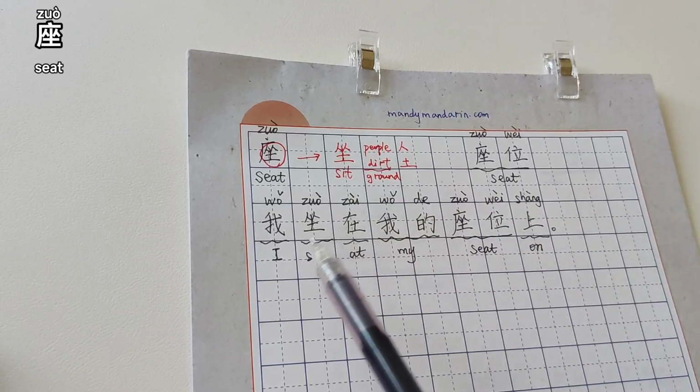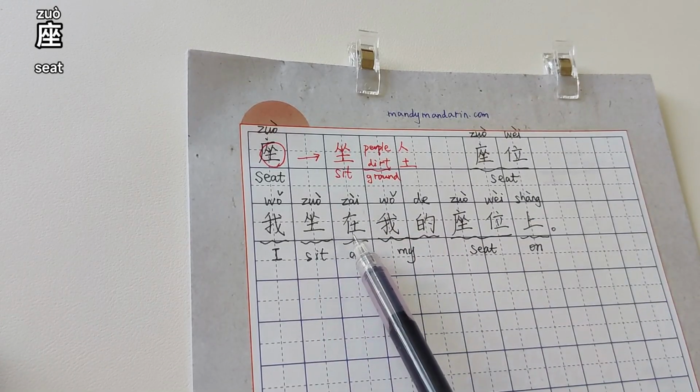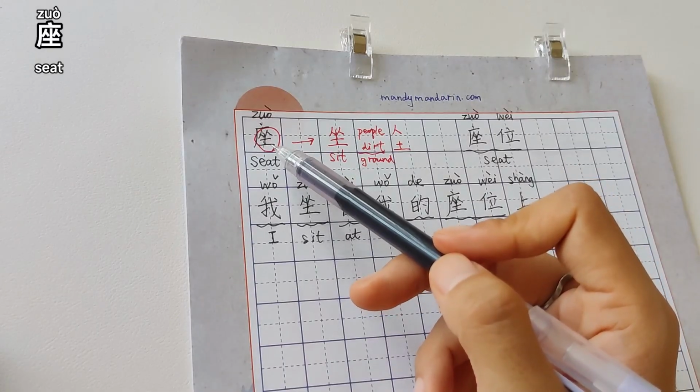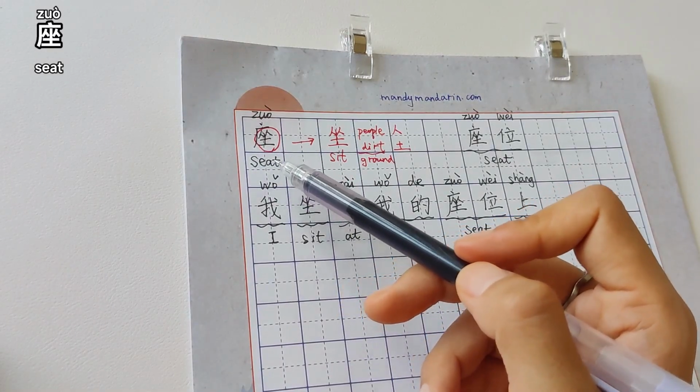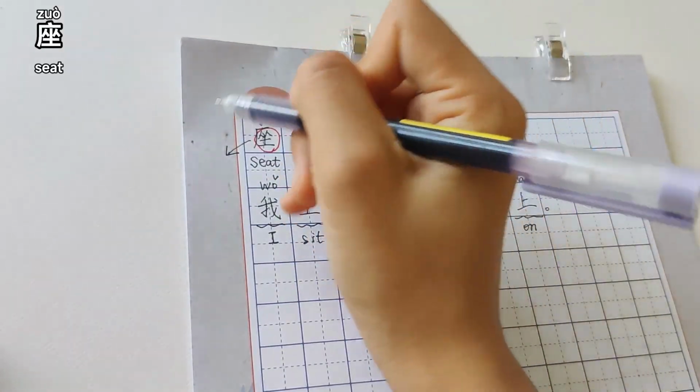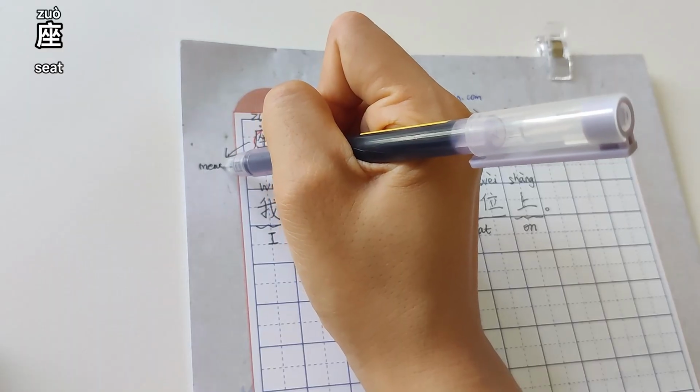So that would be I sit at on my seat. Beside meaning the seat, it could also serve as a measure word.